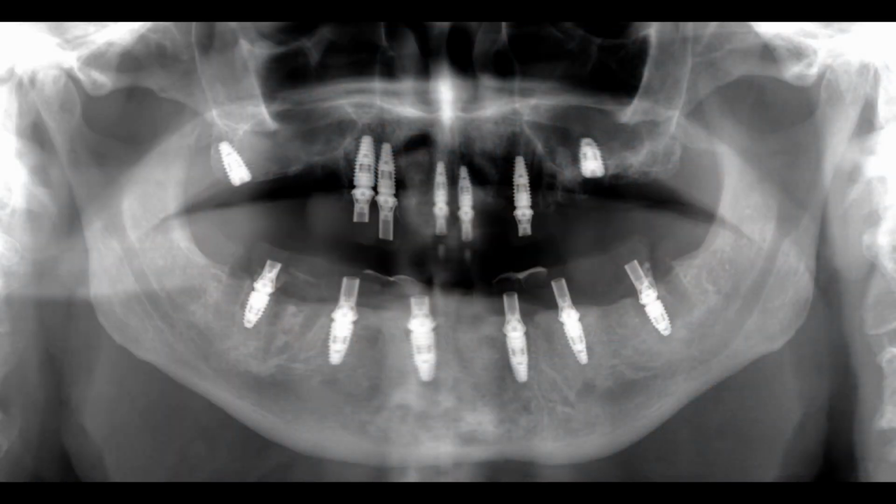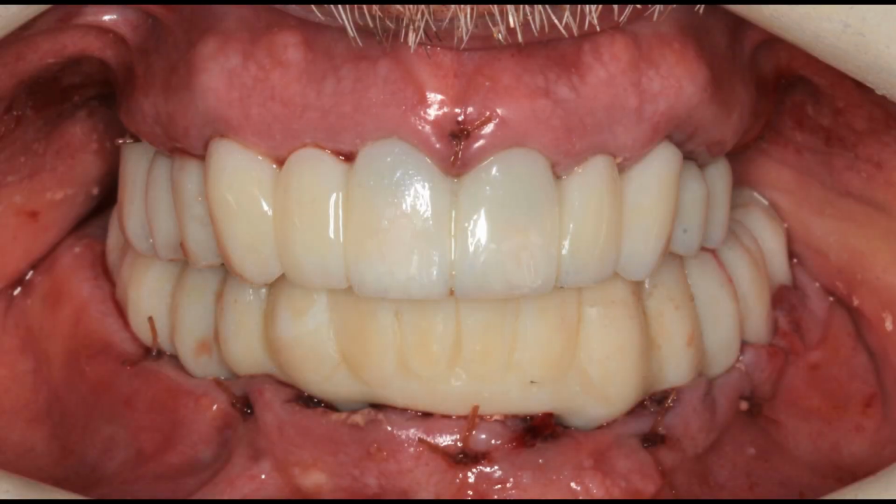Here he is on his day of surgery. Not all of his implants were stable enough to use for the temporary, but enough were stable that we could give him nice upper and lower fixed temporaries. Here's the temporaries on the day of surgery.